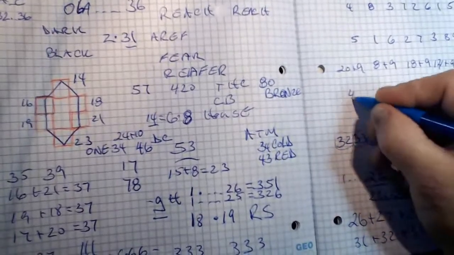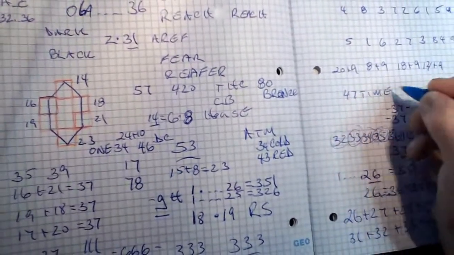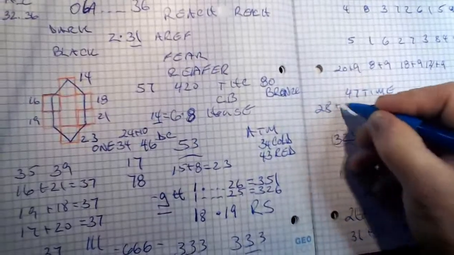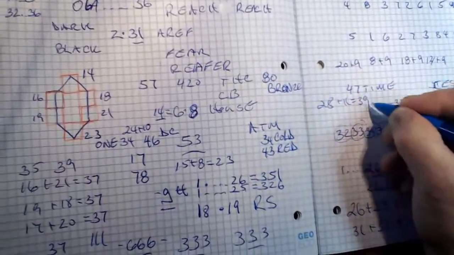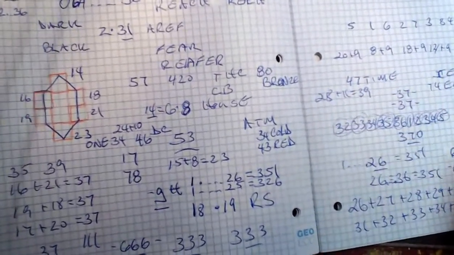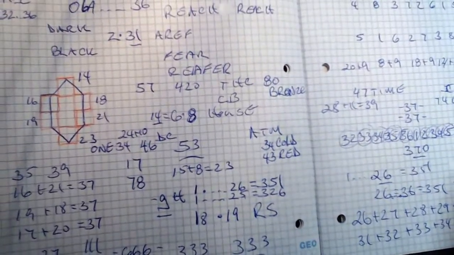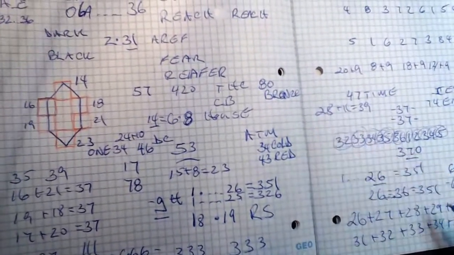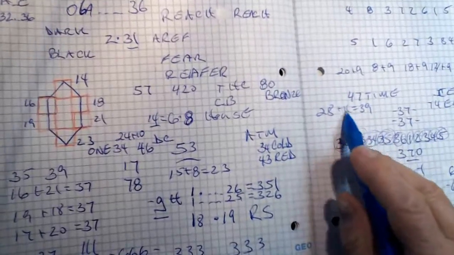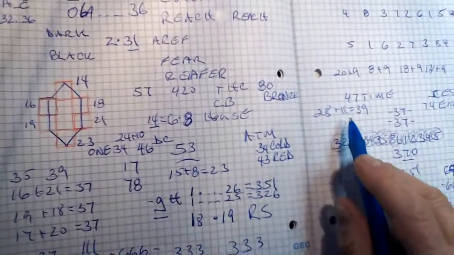47 is time. Creates angels with 28 and 11 equaling to 39. The angels in the house of Bait, on the wings of creation, to the cycle of man. 1 times 1, 1 plus 1 will create that value.